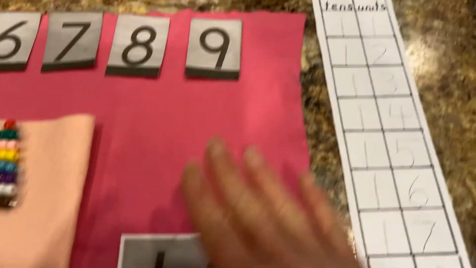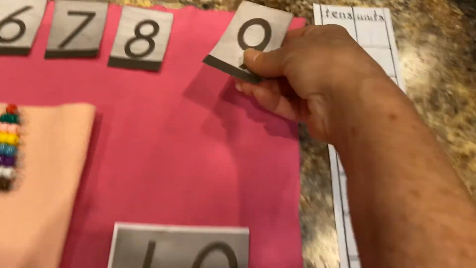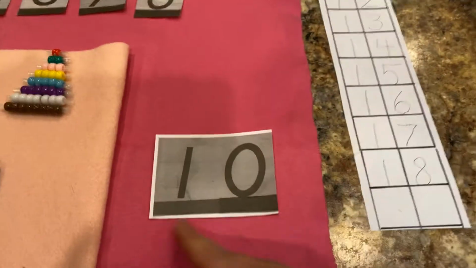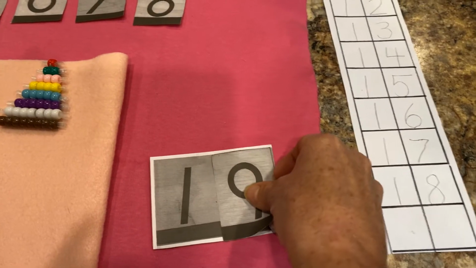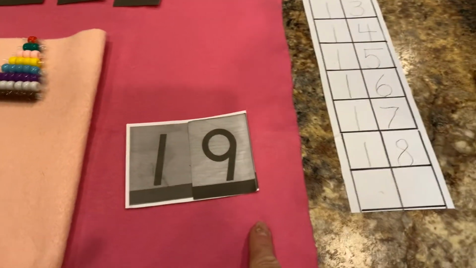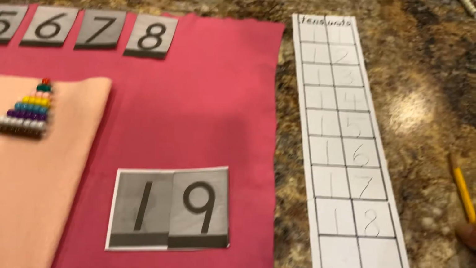So we can make this say 19. We've got the 10. That says 10. We add the 9. And that says 19. So we can write 19.